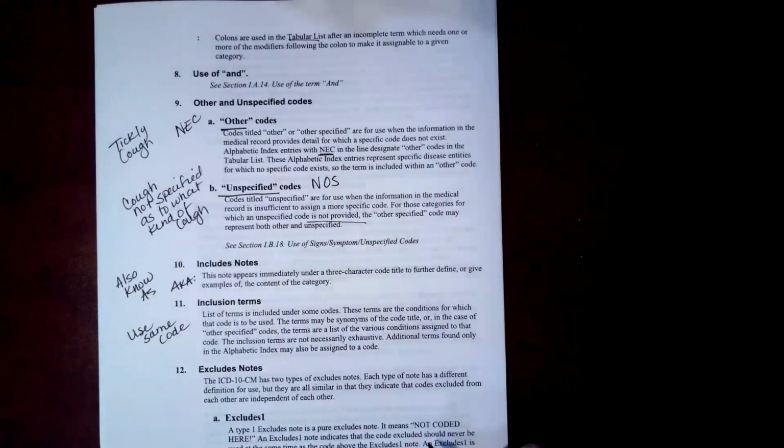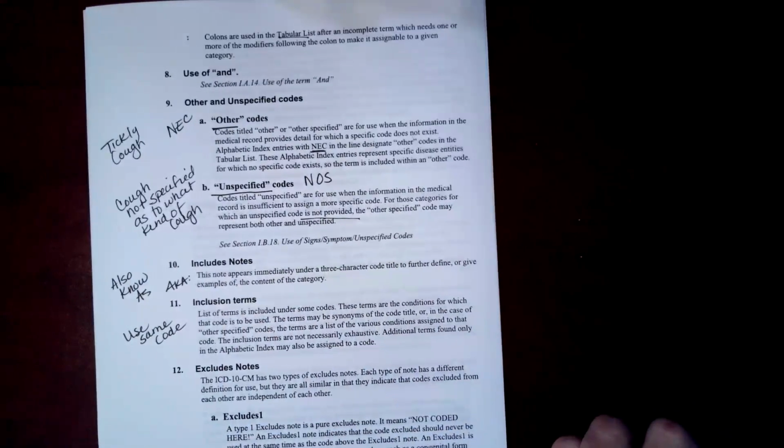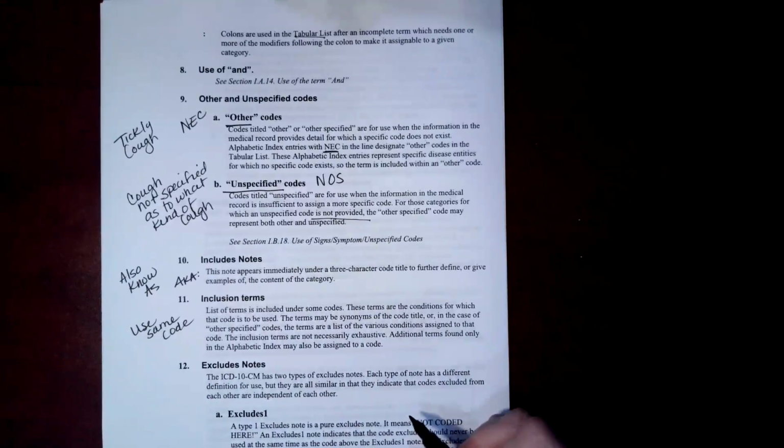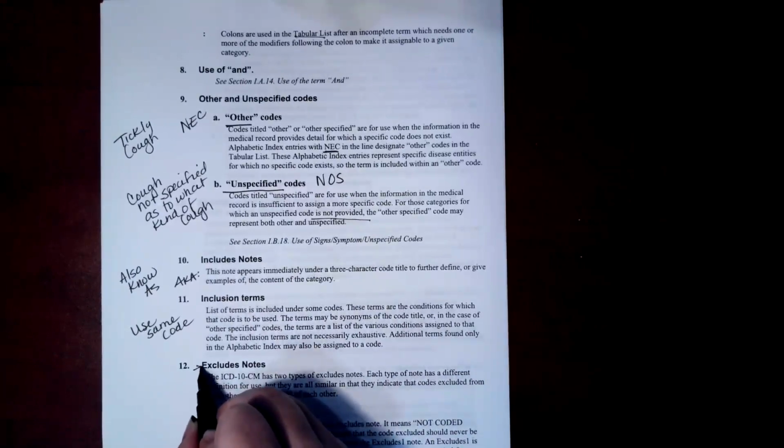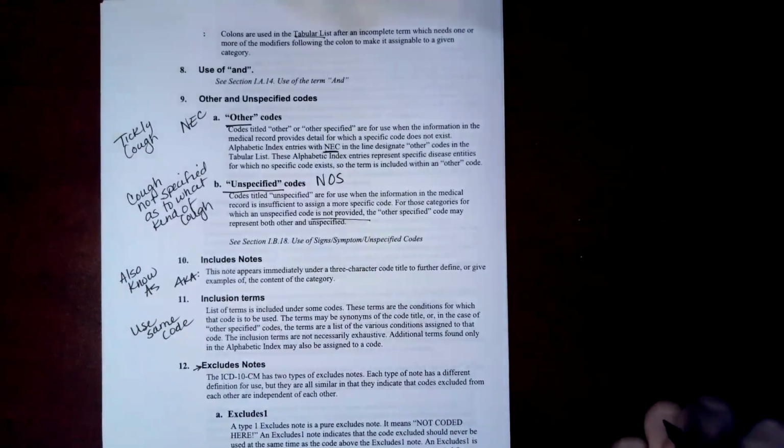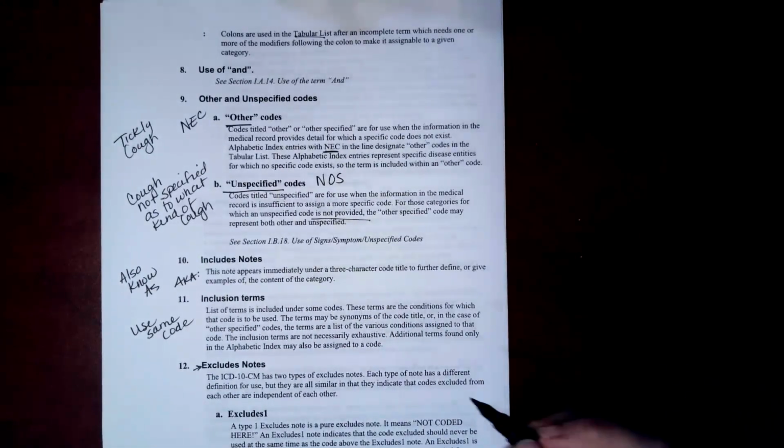Now we're going to get into the big ugly. This is the big ugly, the exclusion notes there. I don't know why they called them excludes 1 and excludes 2. I'm going to be honest with you. I would have never picked that if I'd been asked, but I wasn't asked. So the excludes 1, it means do not code here. Do not code here. So let's look at an example.